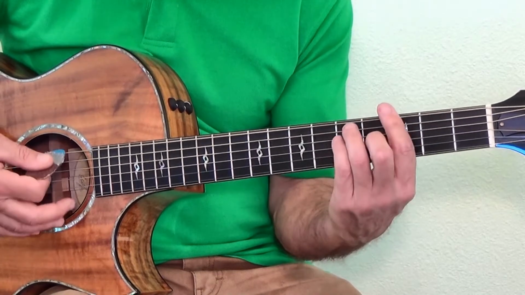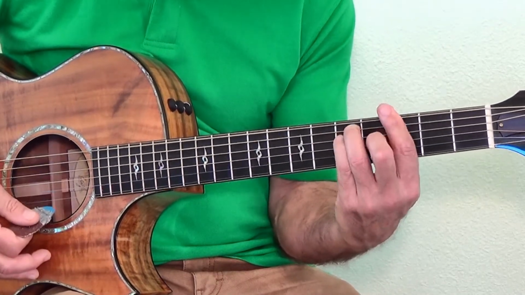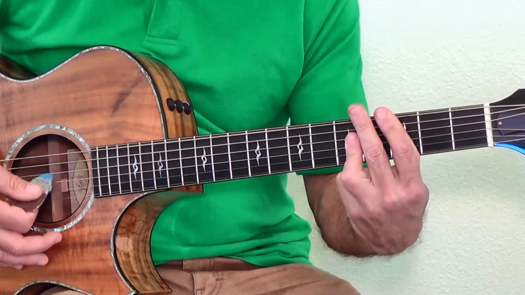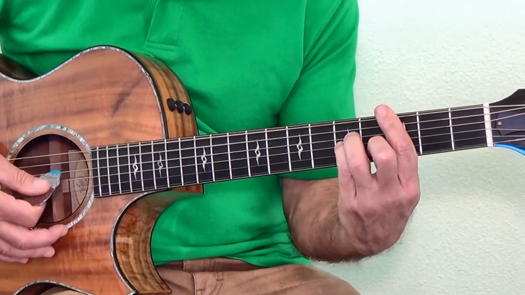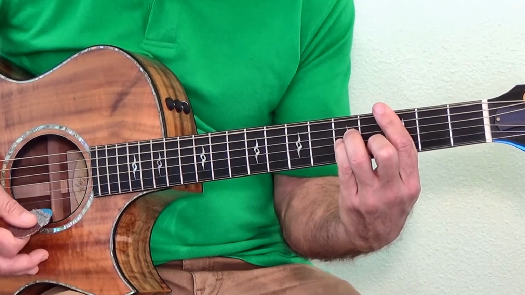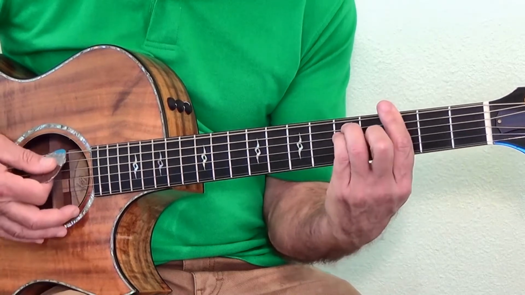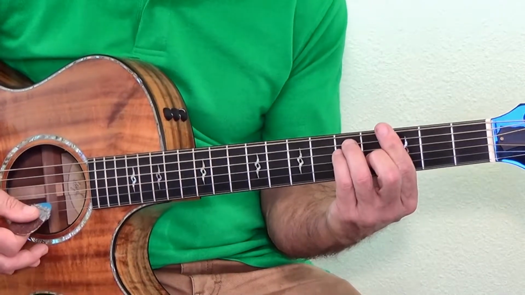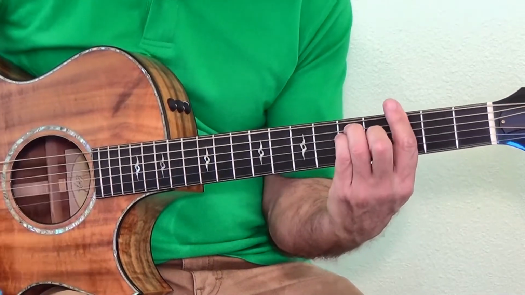Notice what I'm doing there: a G to a B to a C to a C minor. So you've got a whole structure going there, and then back to your G. And that's the first part of the verse.